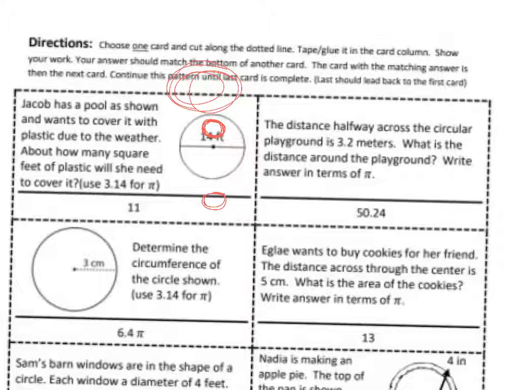So if we solved these two, this one will be 6.4 pi. So this problem matches the bottom of this card. So the cards will be matching answers. In the next card, continue the pattern, and the last card completed is the answer to the first card. Okay? Any questions?